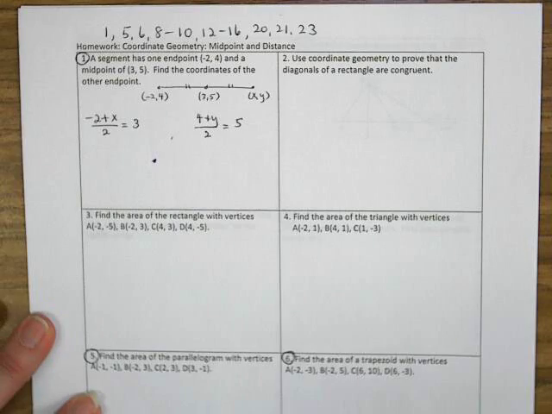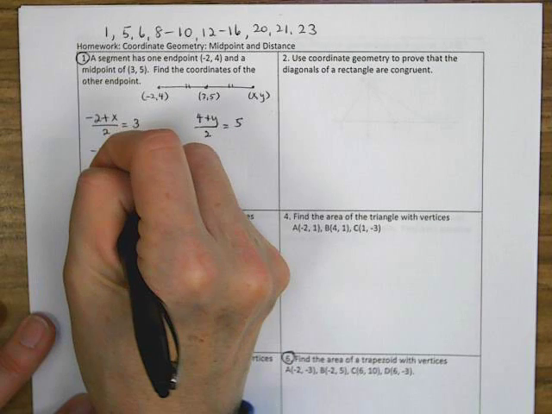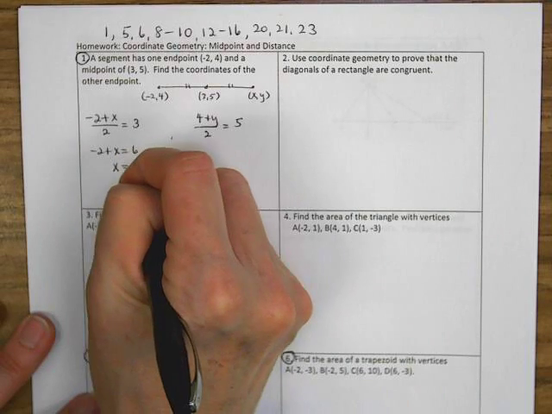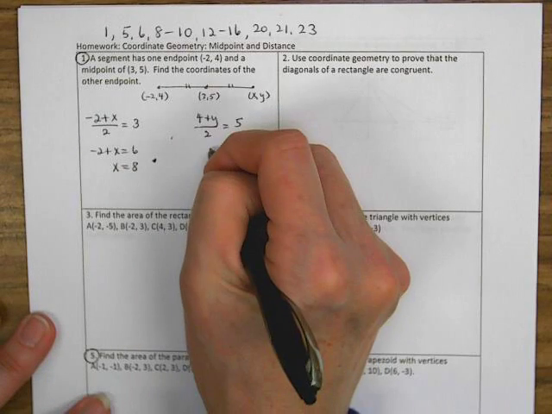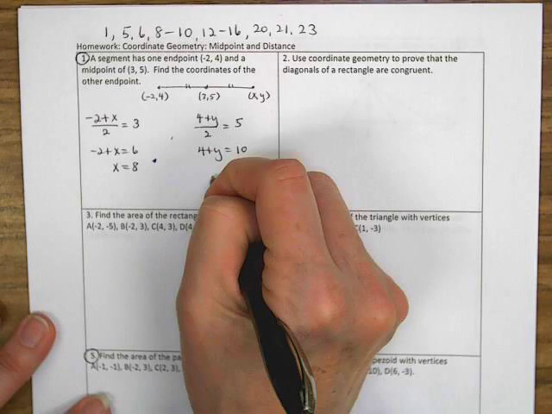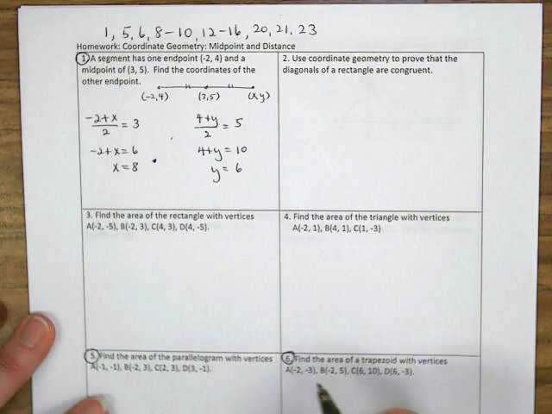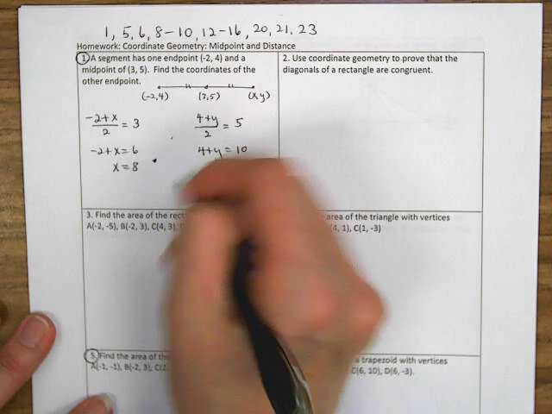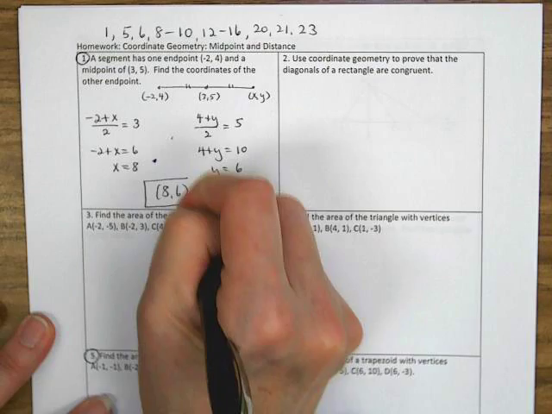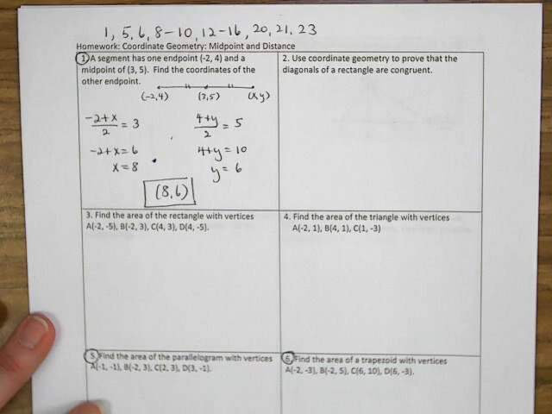Now I just need to solve. I'm going to multiply both sides by 2. That gets this to be 6. If I add 2 to both sides, that's 8. Here, if I multiply both sides by 2, I get 10 on the right, and if I subtract 4, I get 6. So the coordinates of that other endpoint would be 8, 6, just using the midpoint formula.